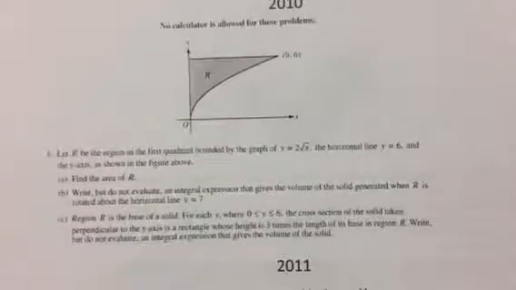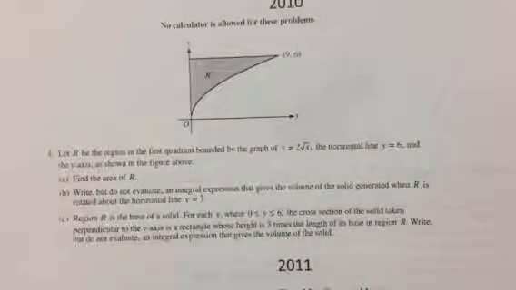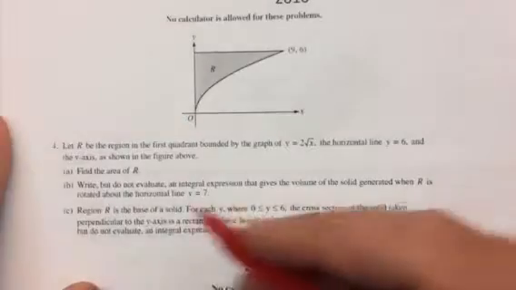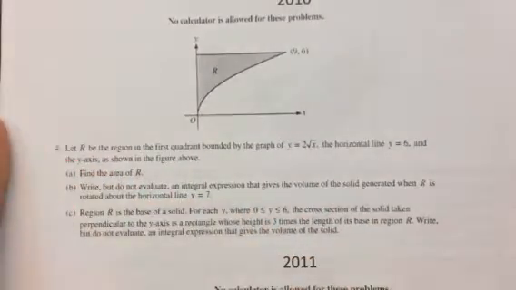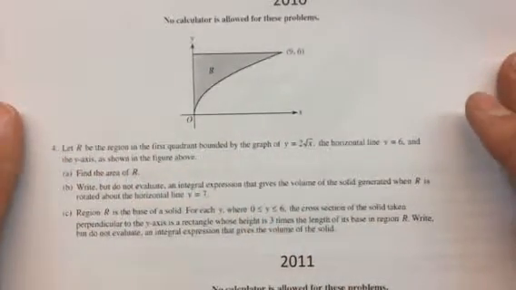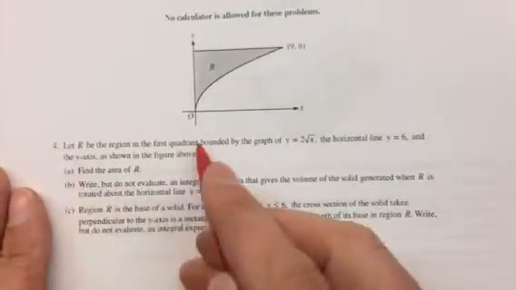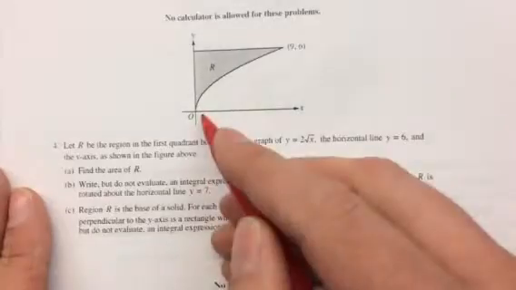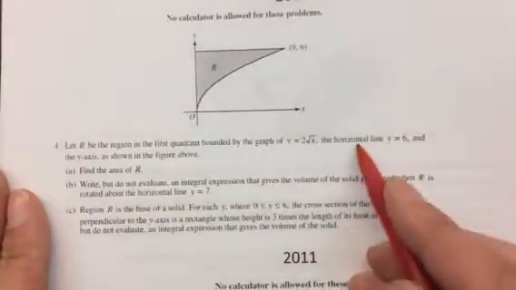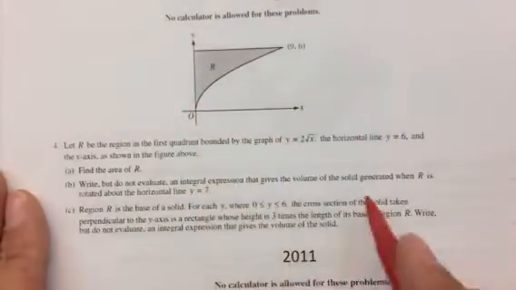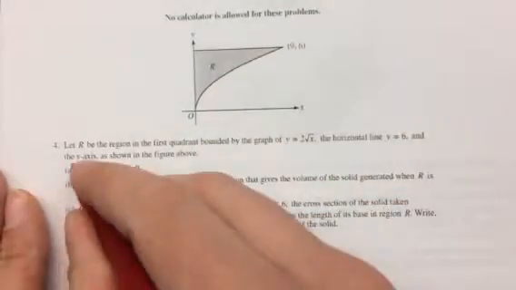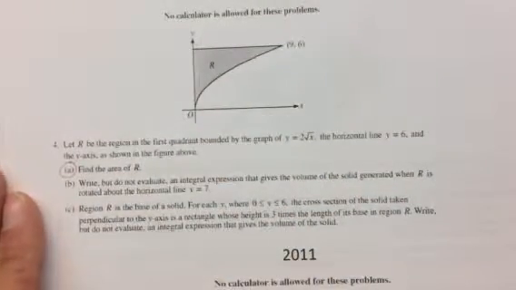All right, this is a classic area volume problem. In 2010, this was a no calculator question. Oftentimes it is a calculator question, and I'll do one of those as well in a minute. But the first thing is R is the region bounded by 2 square root of x, the horizontal line y equals 6, and the y-axis. So here's R. Often the first question is find the area of R.